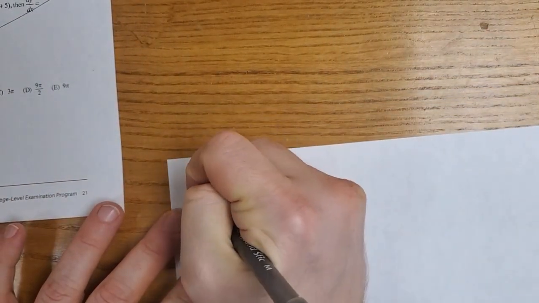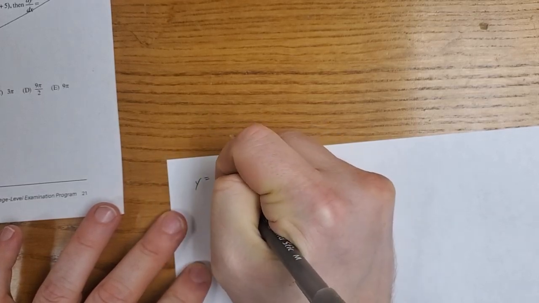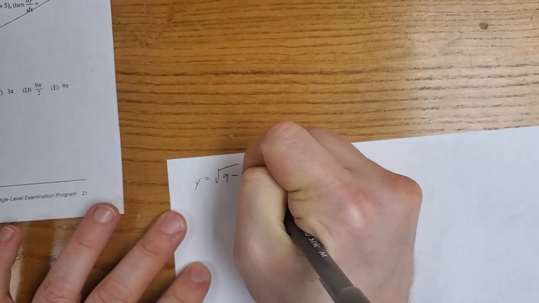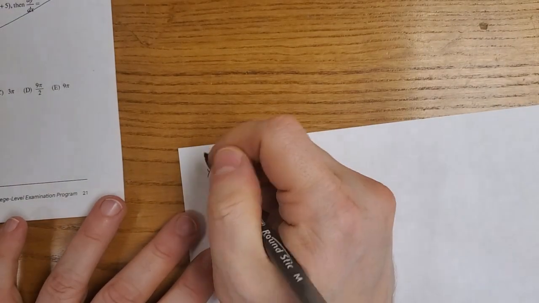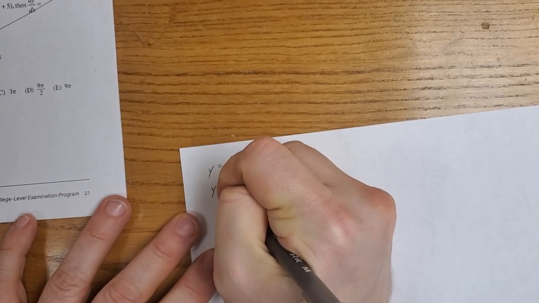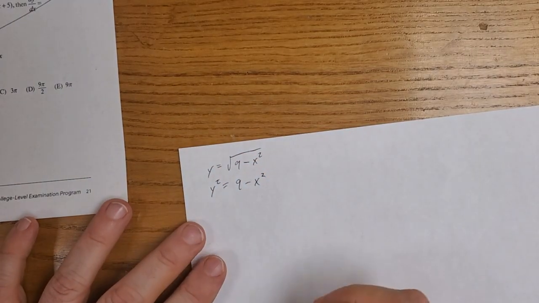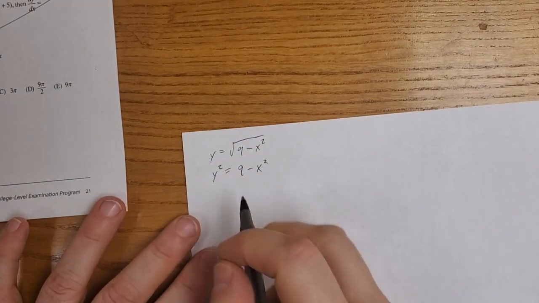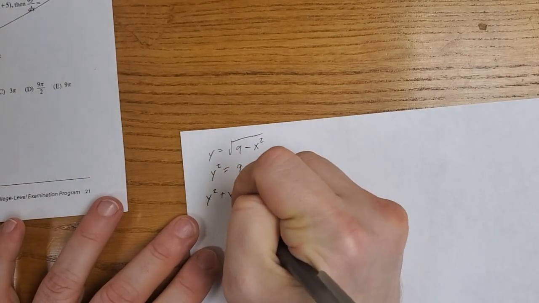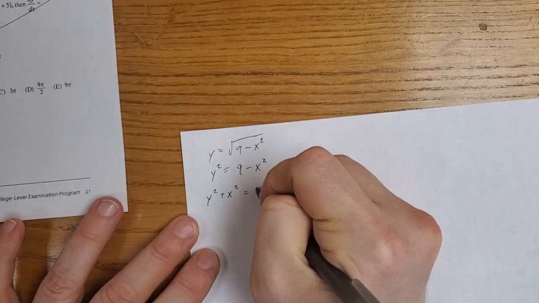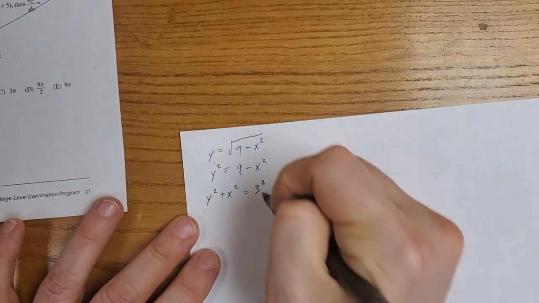because if you think of this in terms of y equals the square root of 9 minus x squared, and then we square both sides, y squared equals 9 minus x squared, and then we bounce the x squared to the other side, so y squared plus x squared equals 9, which we also know is 3 squared.